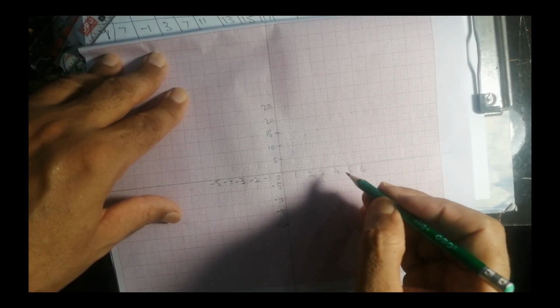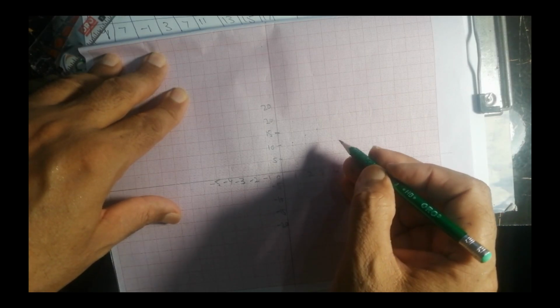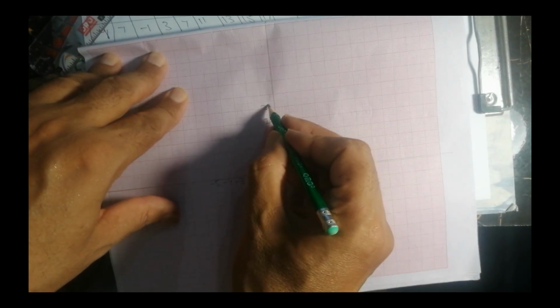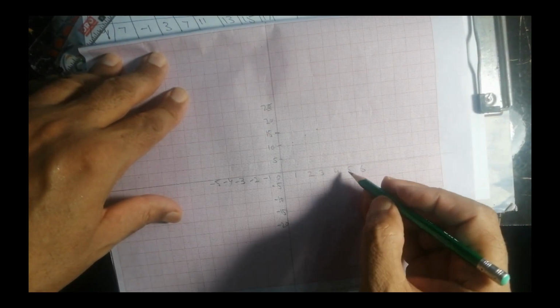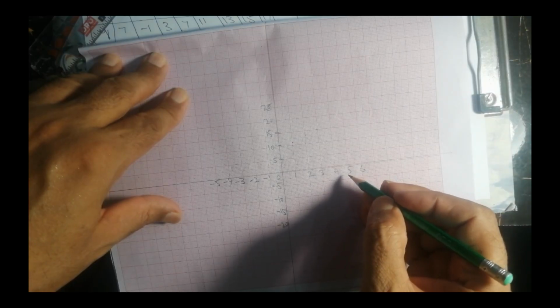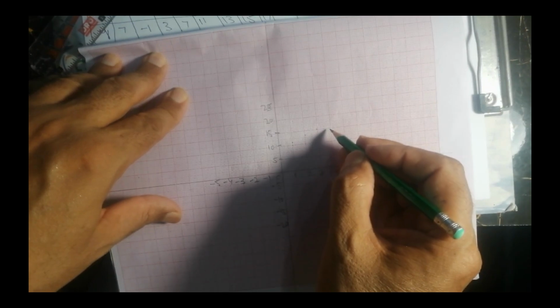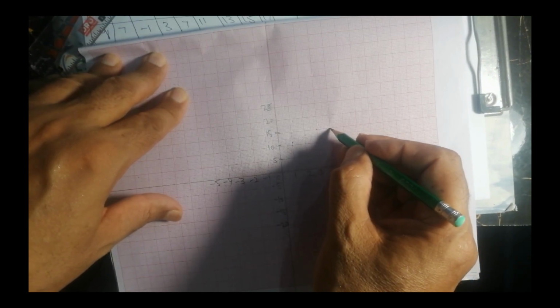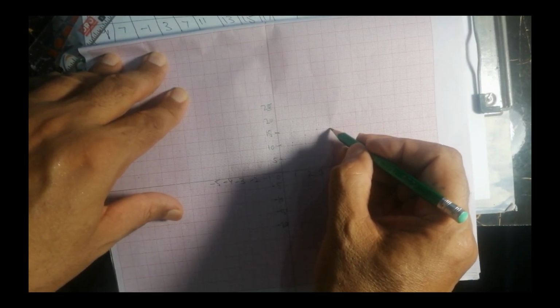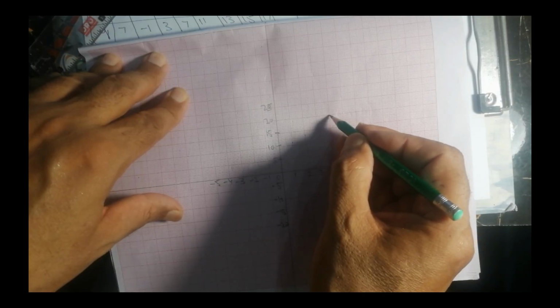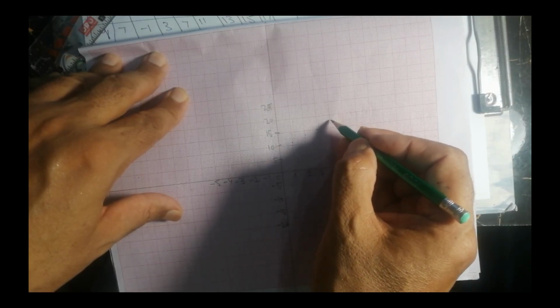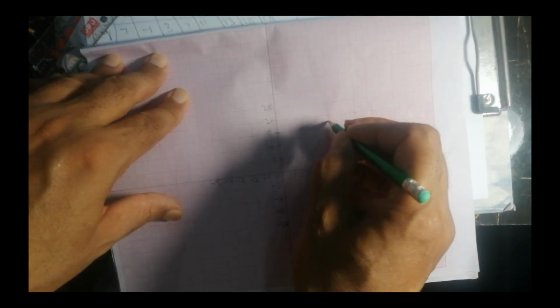And 4 and 17. 4 is this one, and 17 is, sorry, this is 25. Then 4 is this one, and 17. This is 15, and this is 20, and 17 is below here.